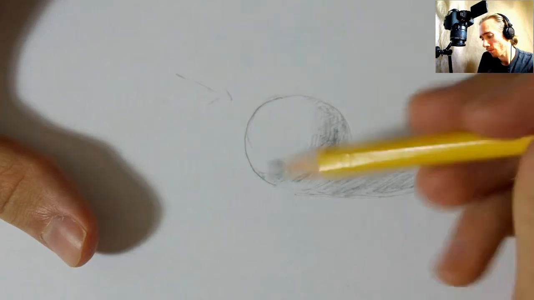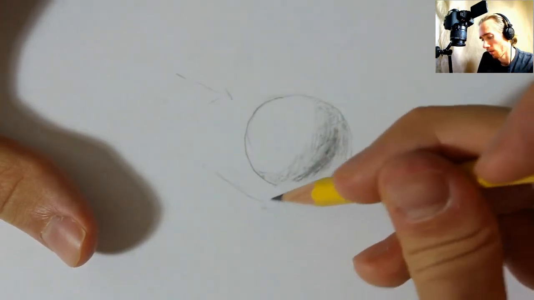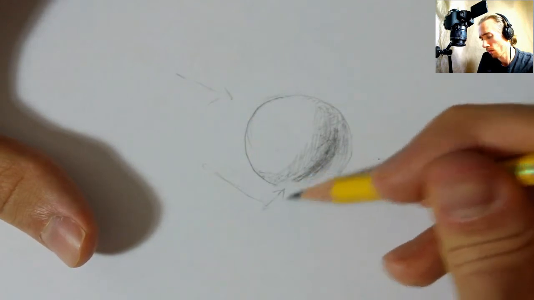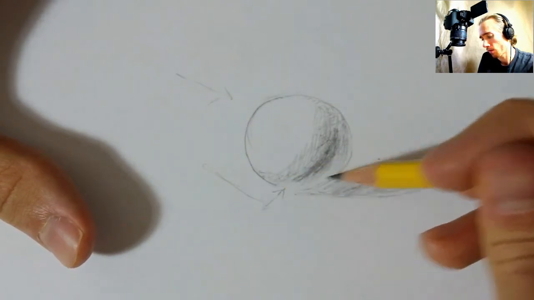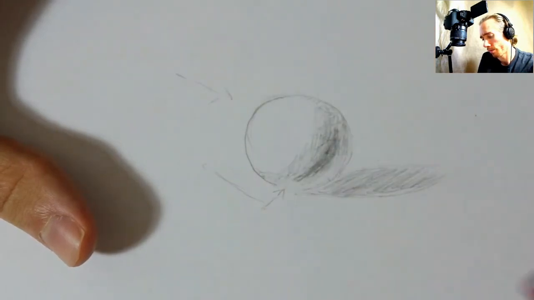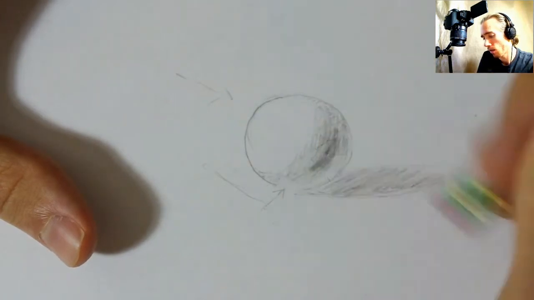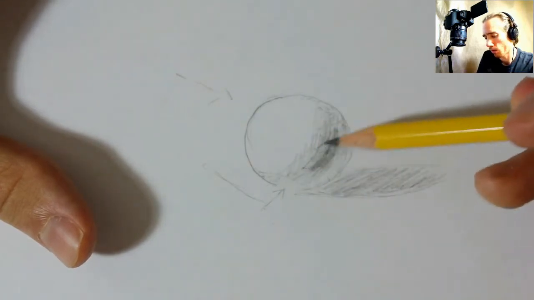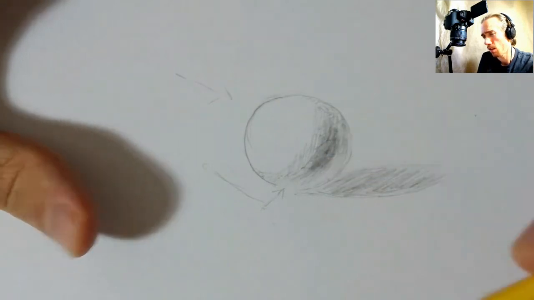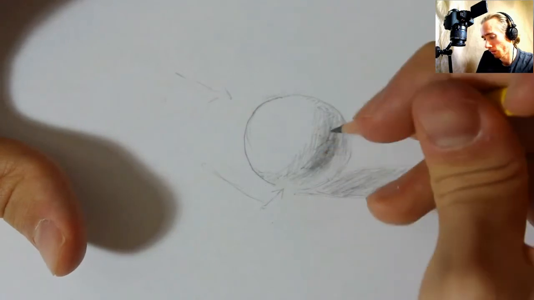So if light's bouncing here, it'll hit the surface that the sphere is sitting on, bounce up, and make that side a little lighter. Okay, so it's basically just playing with it, seeing how it'll work.